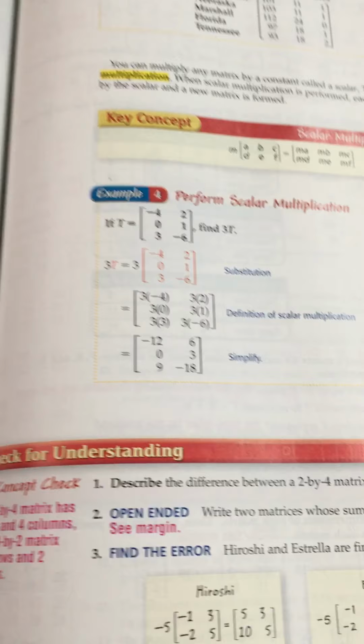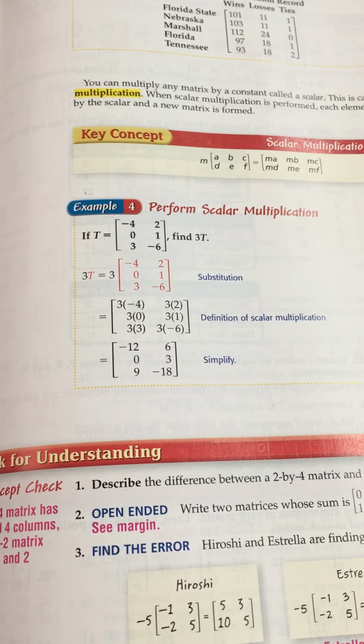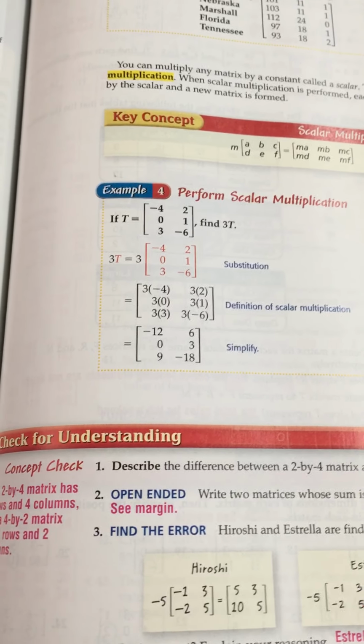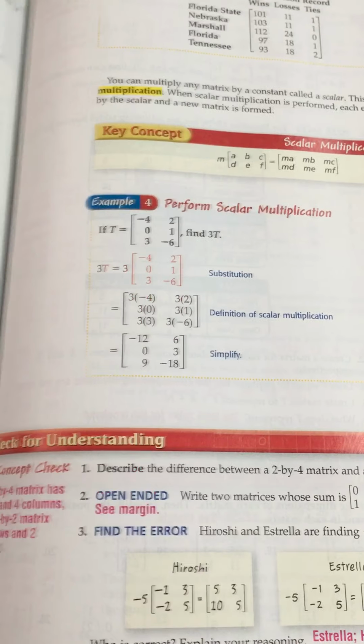Don't overcomplicate it. On page 718, you have example problems 18 through 22. I gave you instructions on how to do it, but if you need any help, please let me know.